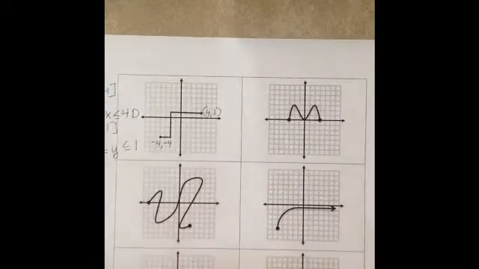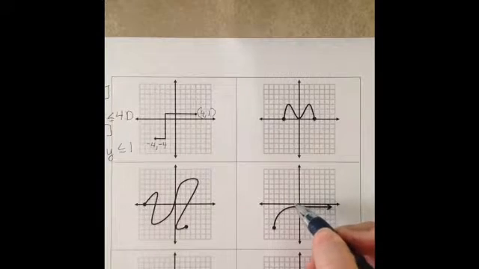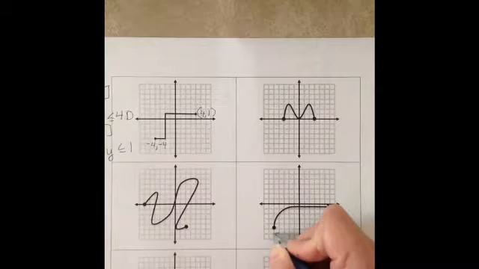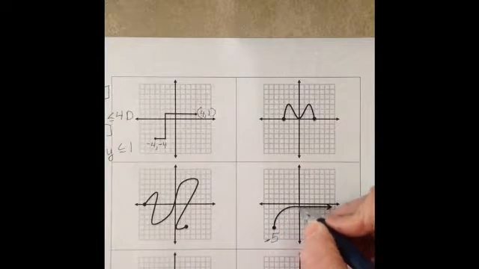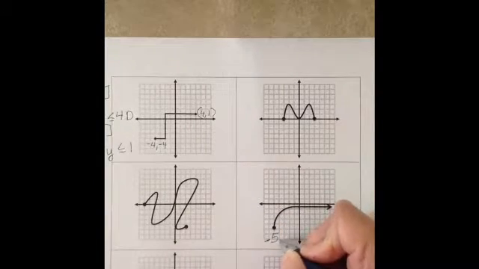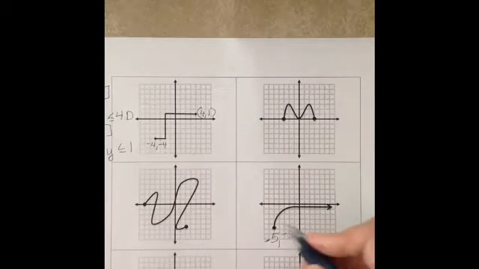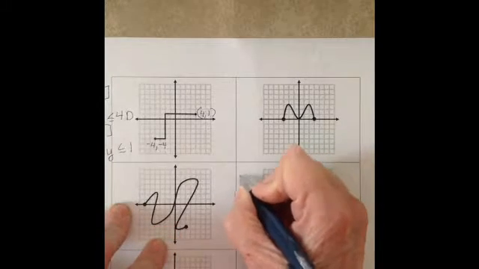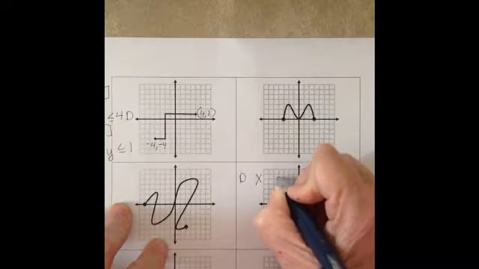Let's find one that just has one endpoint. Let's look at this one. So this endpoint is 1, 2, 3, 4, 5 for the x, -5. Okay, so we only have one endpoint. So when you only have one endpoint, if you're talking about domain, you know you're talking about x, and you know you're talking about -5.